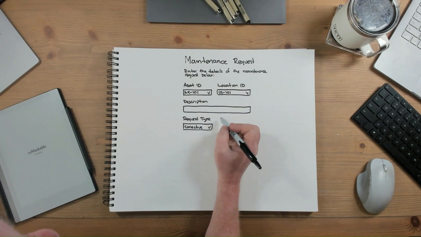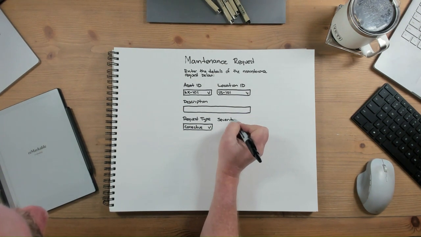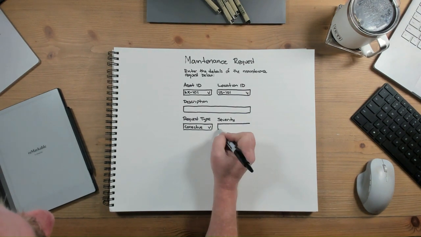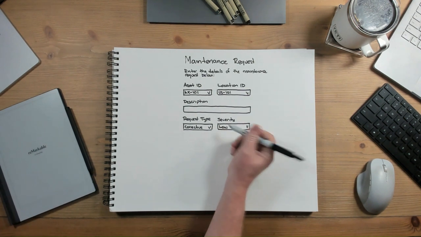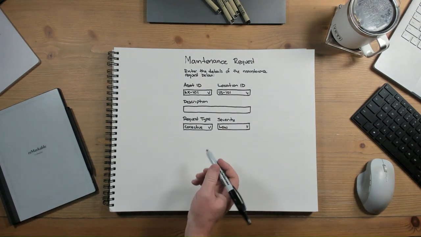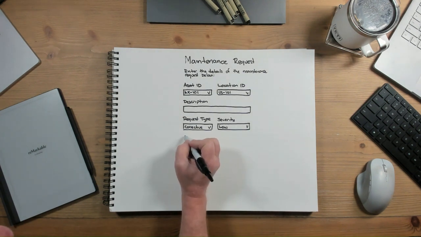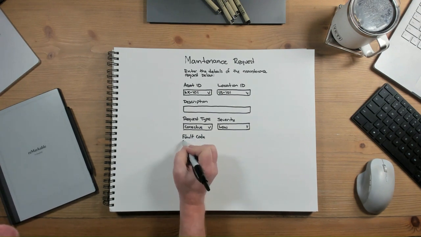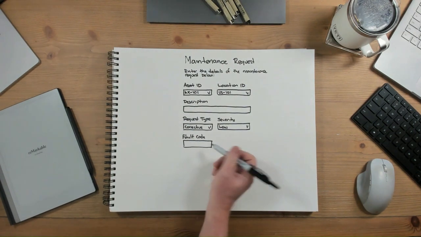And then let's say what our severity is. And this is low. Then finally I'll just add maybe a fault code. And let's just make that a text box.